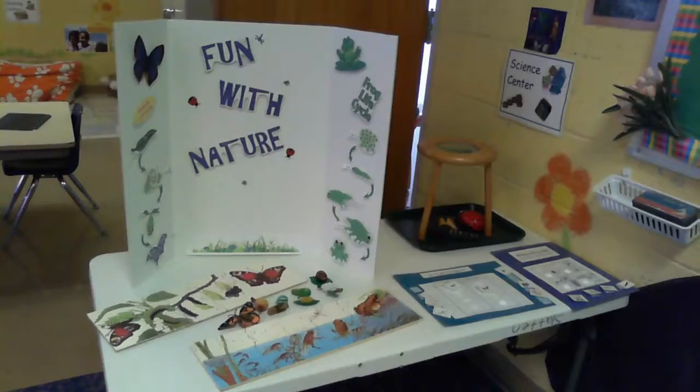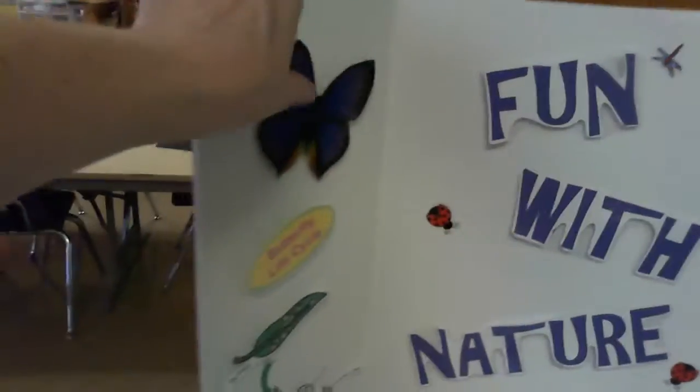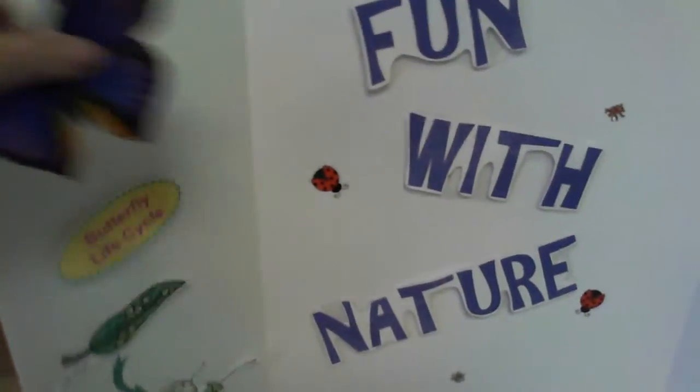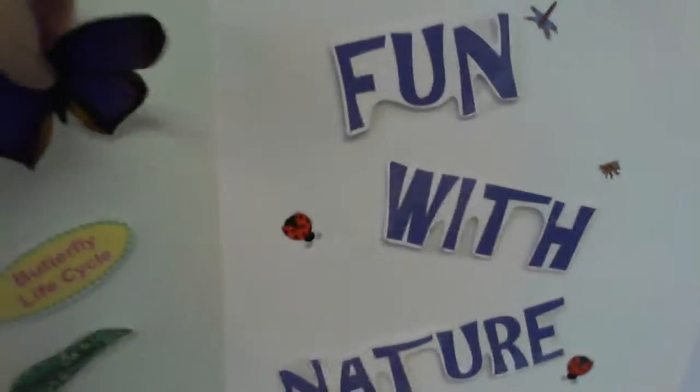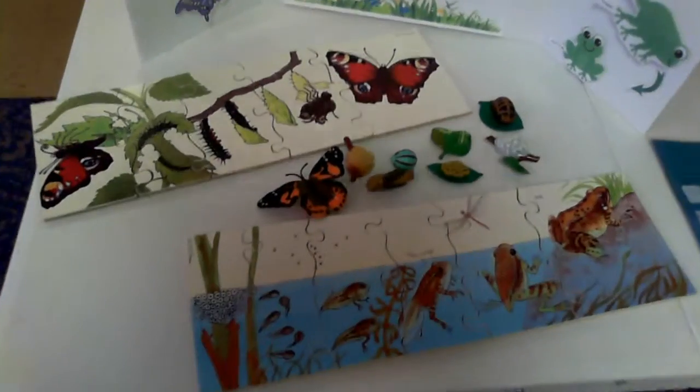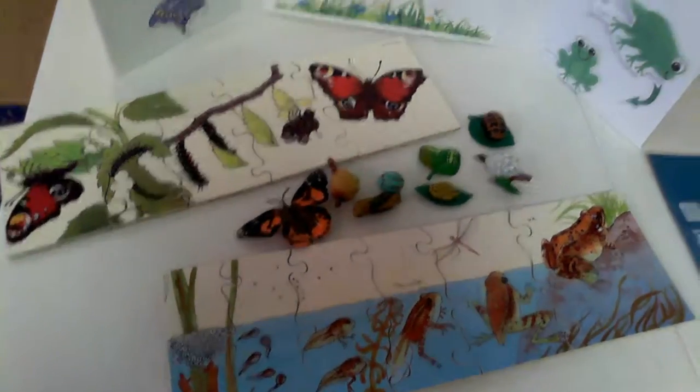Here we have my science center, and it is comprised of the interactive science board. And like I said, all the parts come off. So everything's put on with Velcro, so the children can manipulate it and have some fun with that. And then we have puzzles and plastic life cycle pieces that the children can play with.